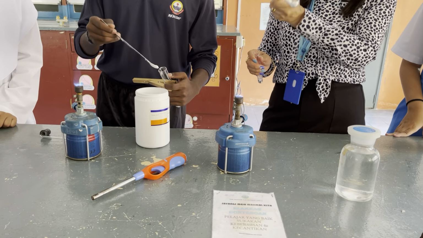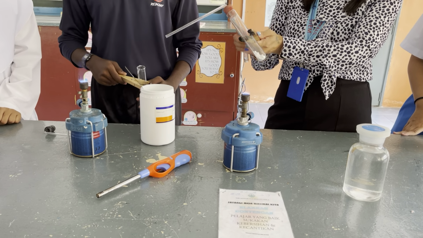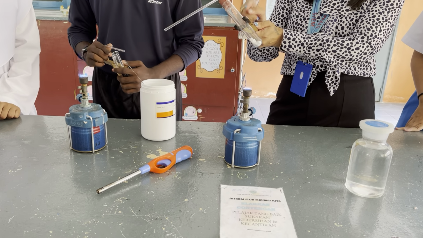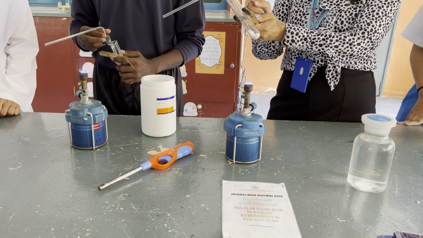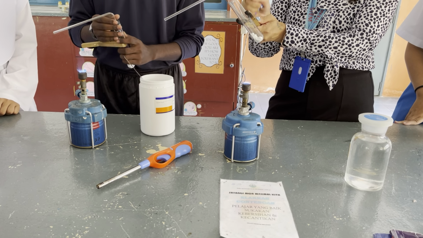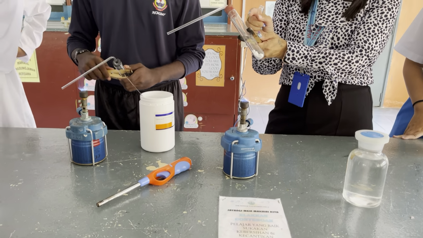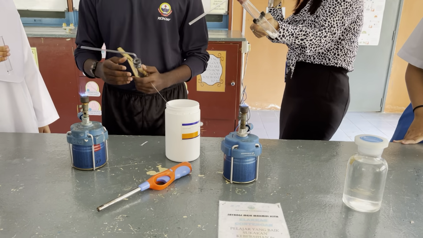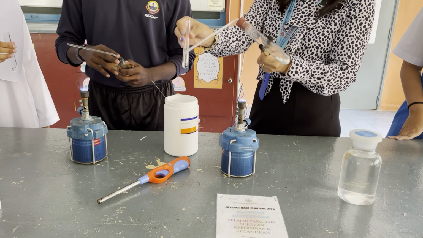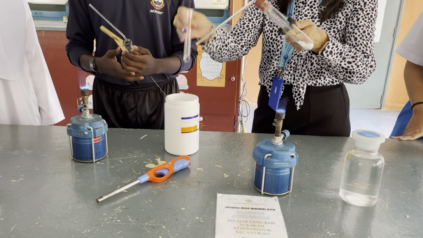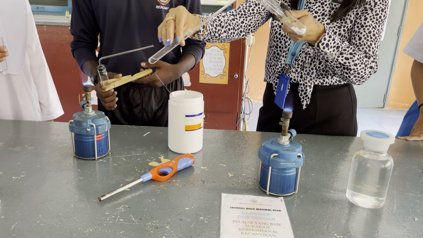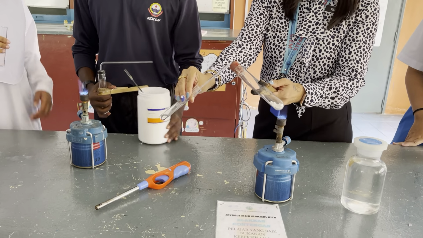Okay, the purpose of this assessment is to find out whether calcite or calcium carbonate consists of different elements to form a compound. Okay, start by heating up first. Let's see what you get in the lime water. This is the lime water.